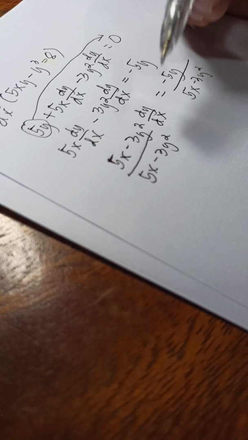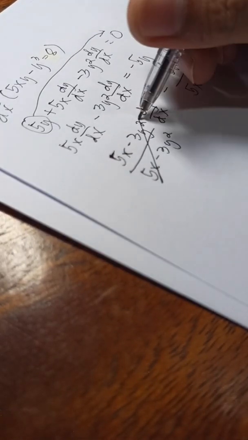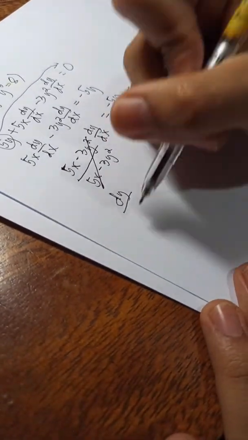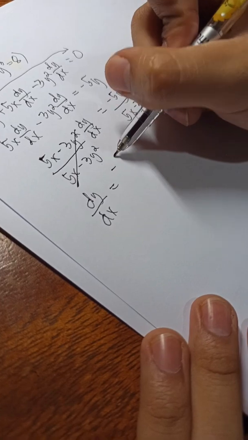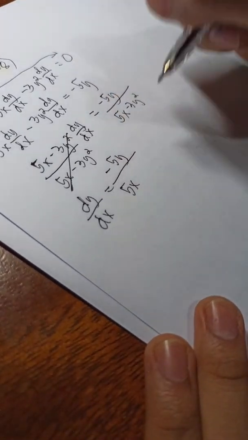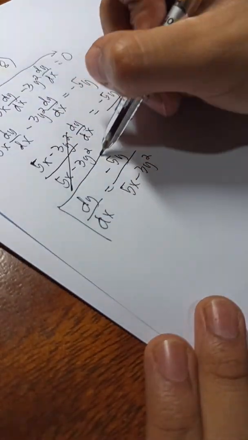And what we did was divide both sides by 5x minus 3y squared to cancel out the 5x minus 3y squared on the left side. So this will be cancelled, and our final answer would be dy over dx is equal to negative 5y over 5x minus 3y squared. And this is our final answer.